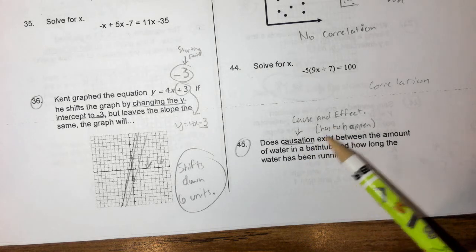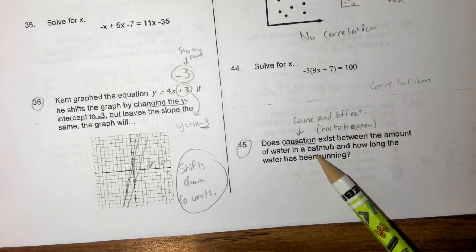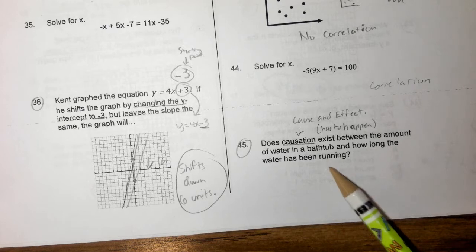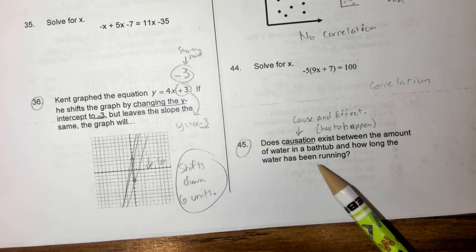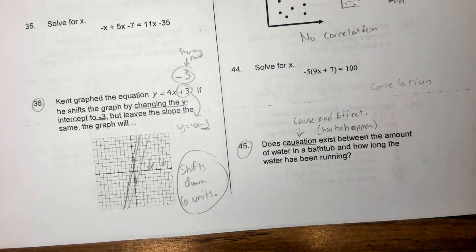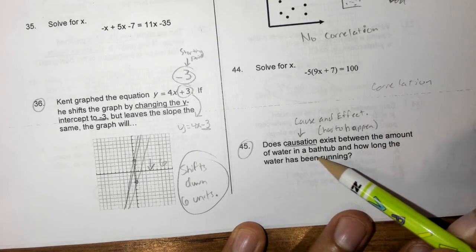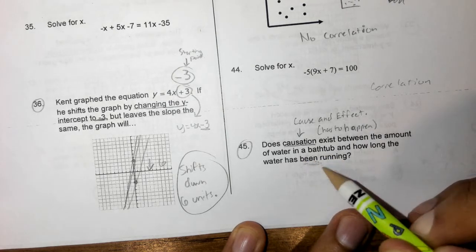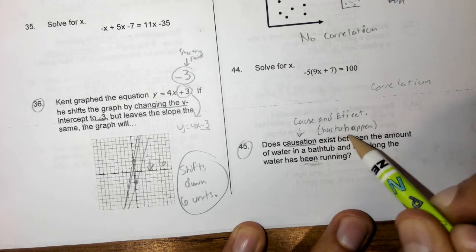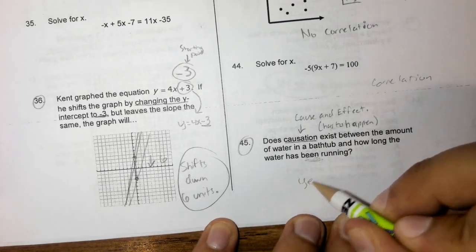So basically this is asking you, okay, does this thing have to happen? It says, does causation exist between the amount of water in a bathtub and how long the water has been running? So if I leave the water running, will the water in my bathtub increase? Or do I have an option, like do different things happen? Will my bathtub catch on fire or will something else happen? The thing here is, yes, the longer I leave it on, it will cause, cause and effect, right, it has to happen, it will cause the water in my bathtub to increase. So this would be yes, causation exists.